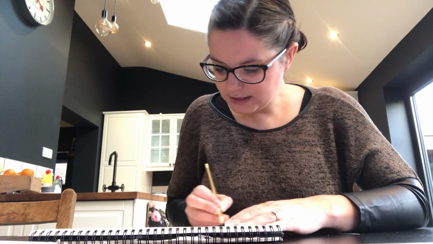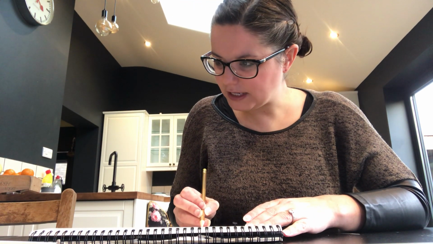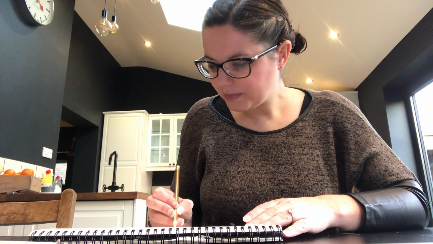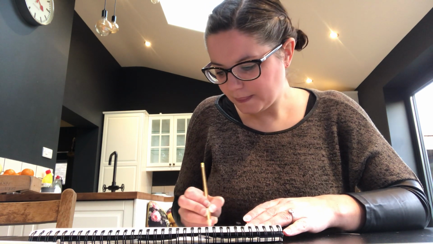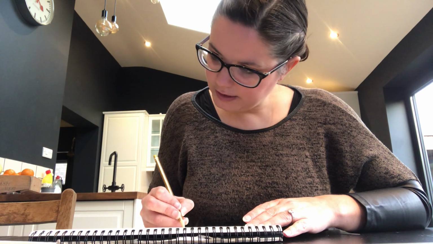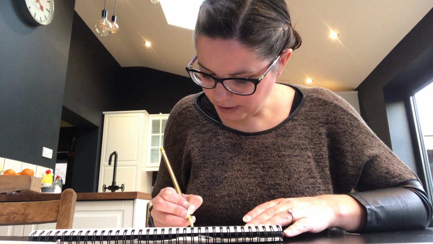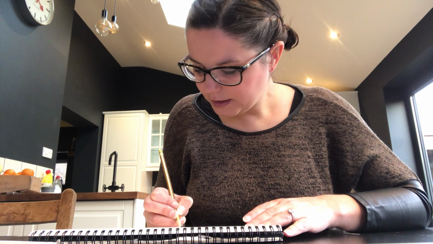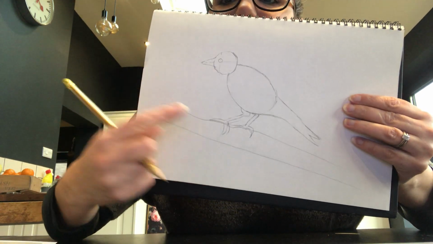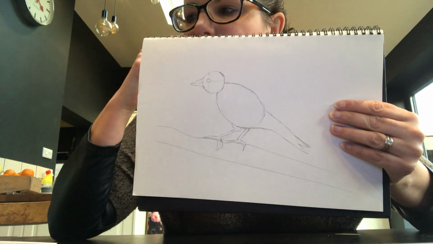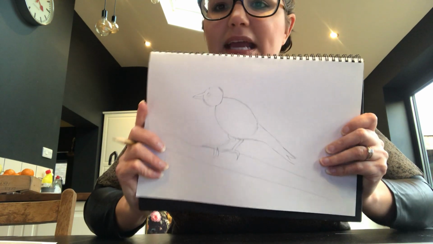In fact, this bird is sitting on a branch as well, so I'm going to bring the branch down so that I can make its feet sit perfectly on the branch. And then the other leg is at a bit more of an angle, and its claws grasp around the branch. Now you'll see that I've not added too much detail at this point. I've just done the simplest shapes that I can see, because now I've got the main shape.